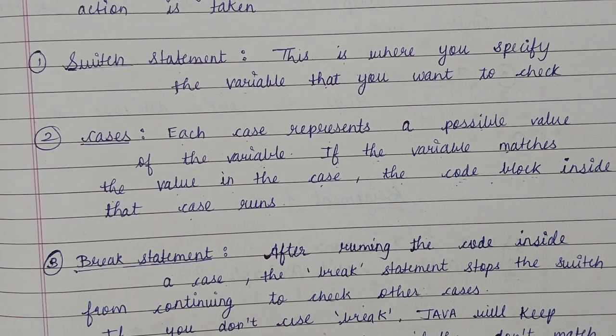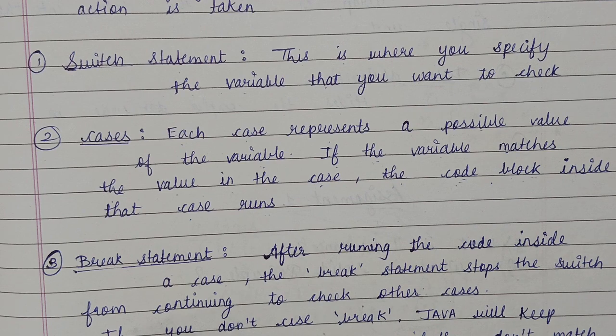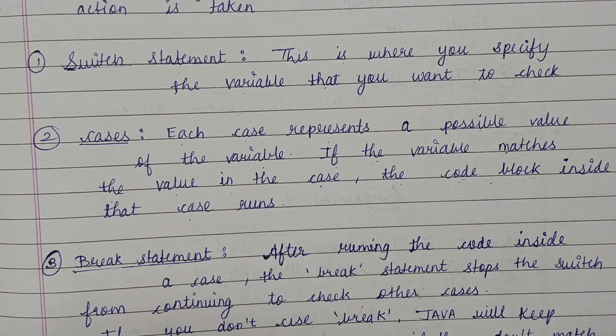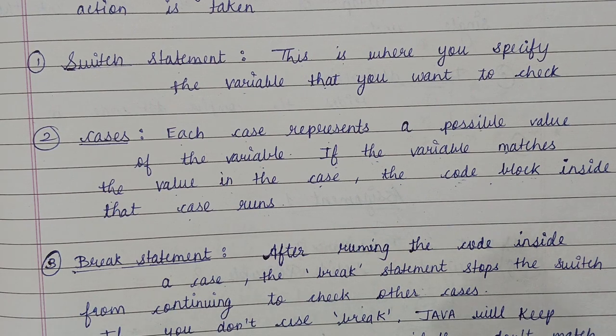If the switch condition is true, then it will check the cases that the user has given as the option. Let's say the user has selected case 2, then only the case 2 block will be executed. We will see this in the syntax of the switch case.